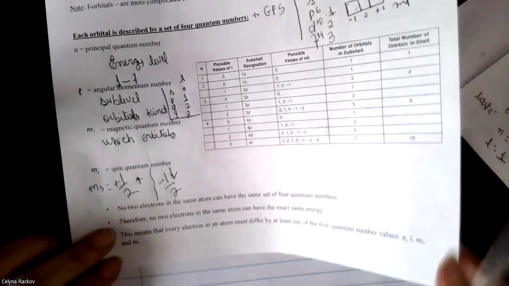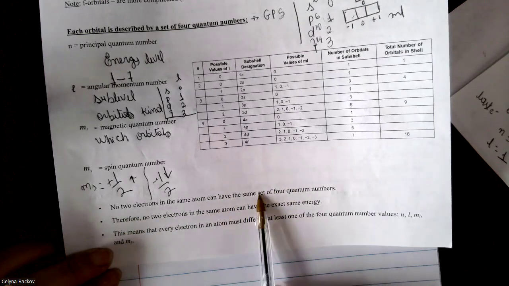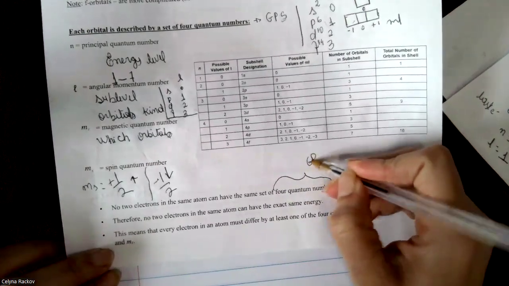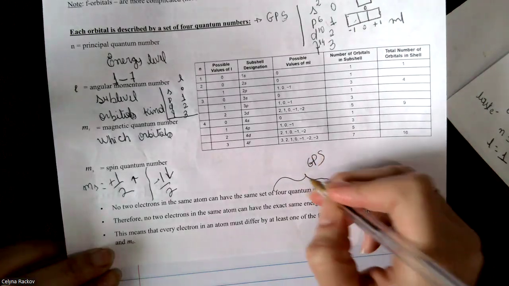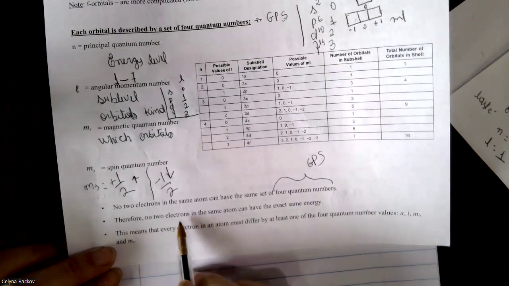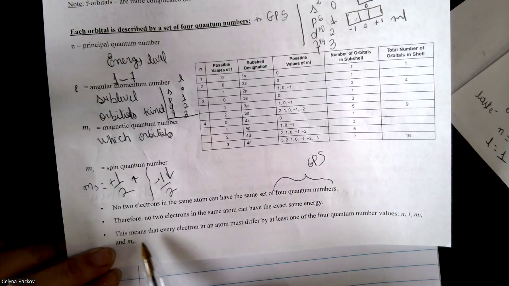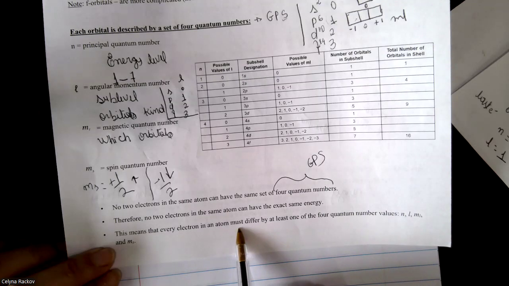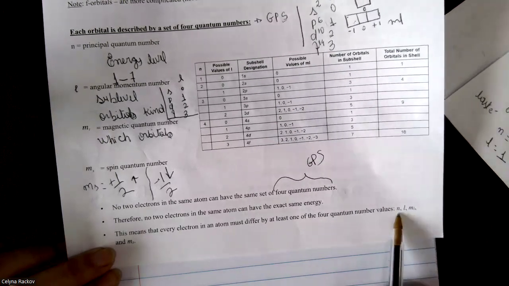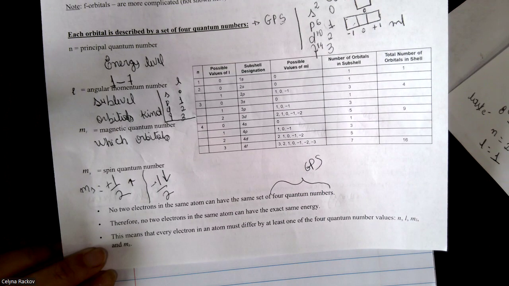Now let's continue here. What do you know about quantum numbers? No two electrons in the same atom can have the same set of 4 quantum numbers, because the 4 quantum numbers are like the GPS, right? So each electron in an atom will have its own location, its own set of 4 quantum numbers. Therefore, no two electrons in the same atom can have the exact same energy. This means that every electron in an atom must differ by at least one of the 4 quantum number values. So N, L, MEL, and MES. Right? Okay.